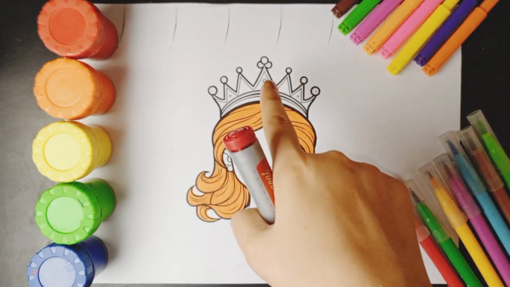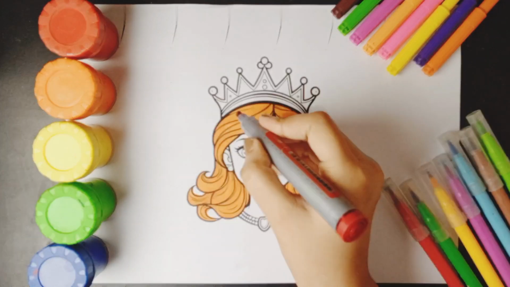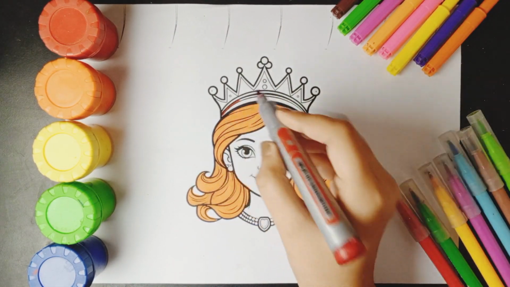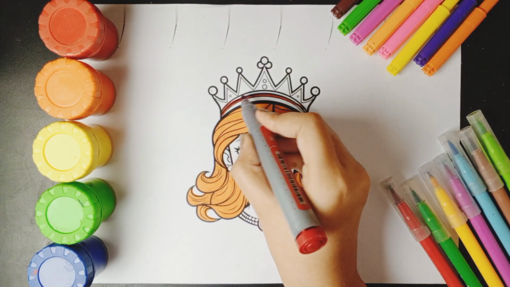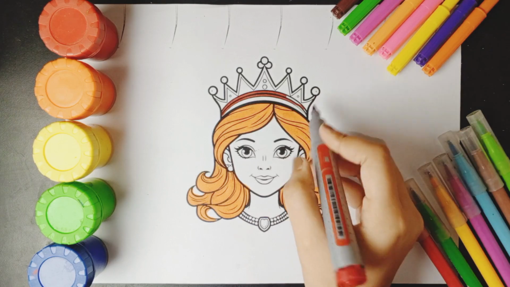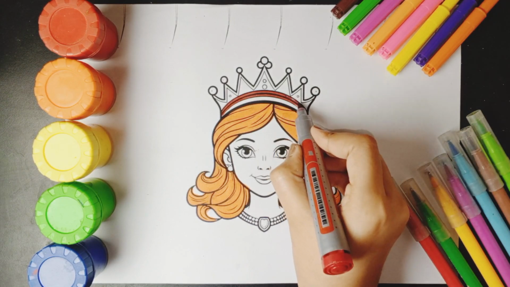And now I am coloring the palm of the queen with red color and green color. Let's outline the palm with red color.